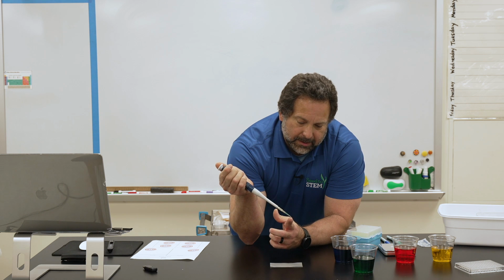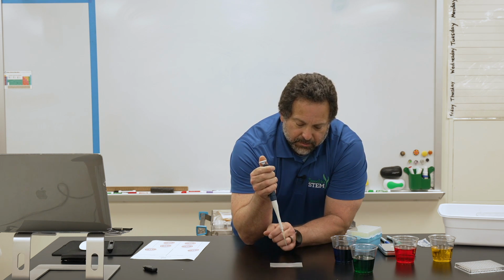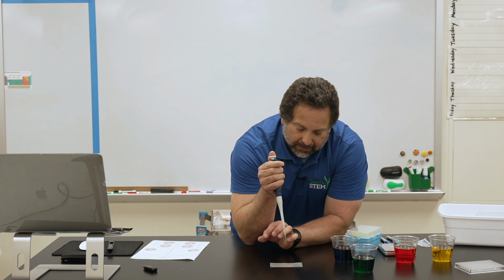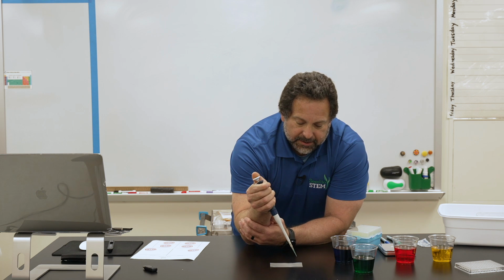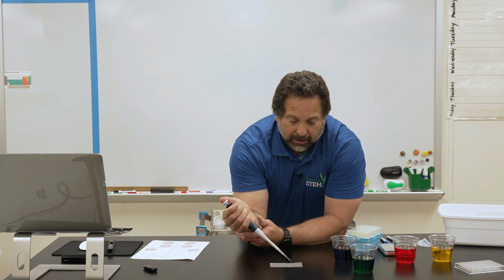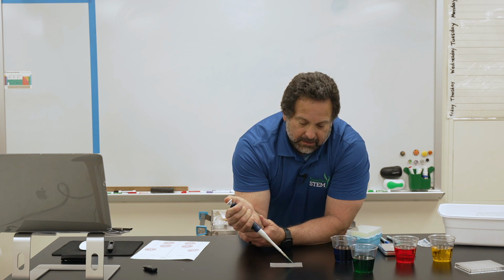I don't necessarily want to touch this tip to the surface, because when I do that and I push down the liquid's going to come flying out to the side. So I want to create essentially a bubble there. So I'm going to slowly release this down to the soft stop. And I'm making one bubble.